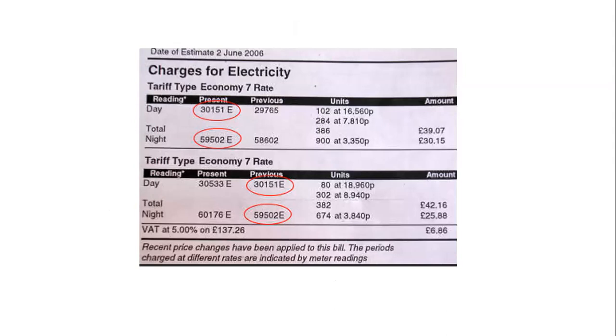On one of the pages of the bill, you should receive a further breakdown of what you're being charged and what your readings are. Your readings are either estimated or actual. An estimate is what the energy company thinks you're using. This could be based on your previous month's consumption, or if you've just moved in, it could be based on the previous tenant's consumption. So it's important to record your actual reading.